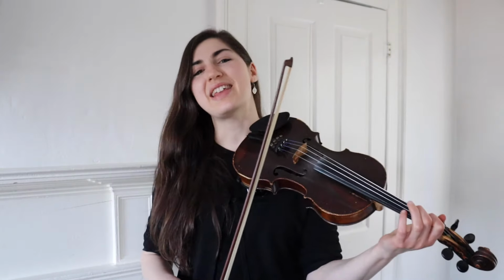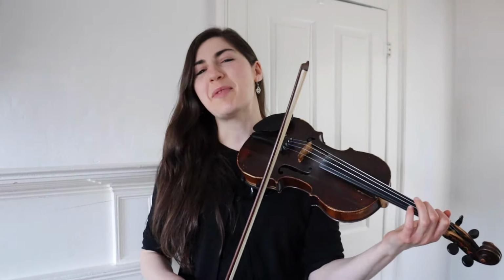But here it is. The overall idea of the advanced variation is that we're transposing the tune into the key of E major. So up a whole step from the original key, which was D major. Here's how the A part's gonna sound. 1, 2, 3, 4.